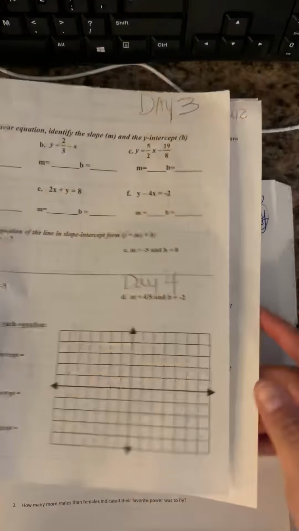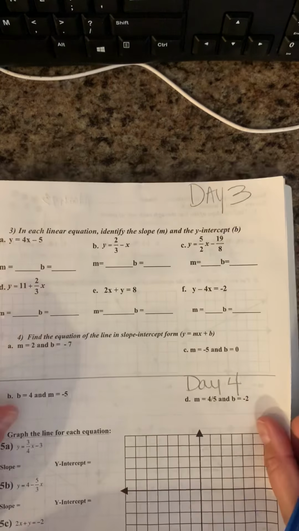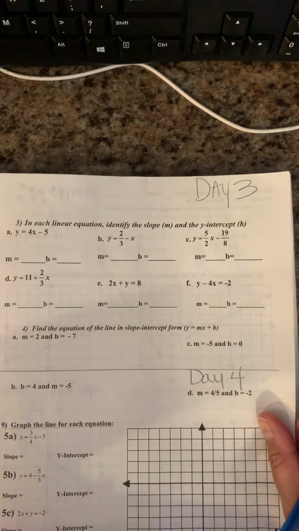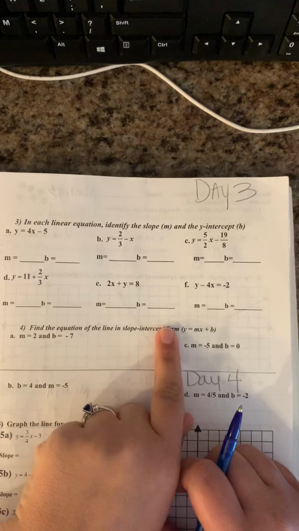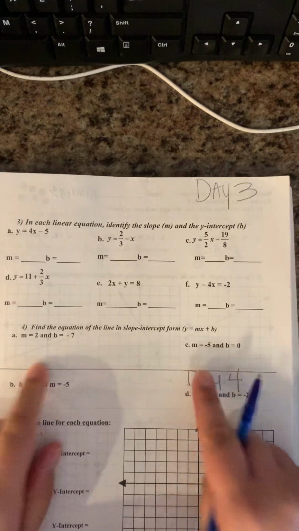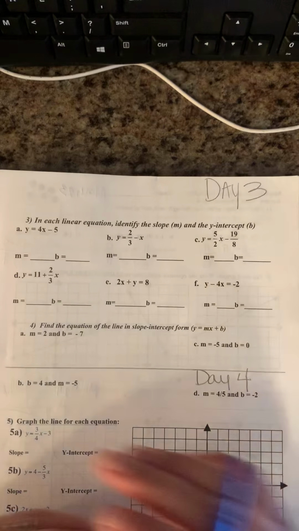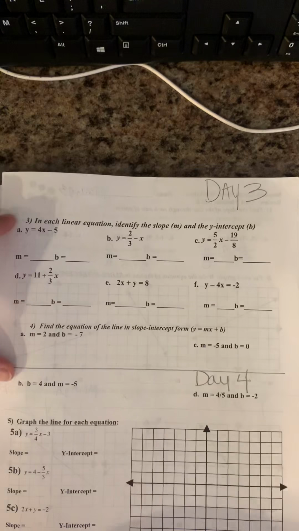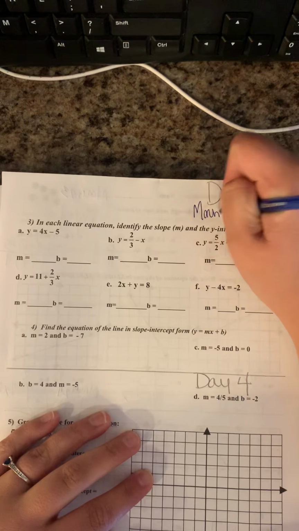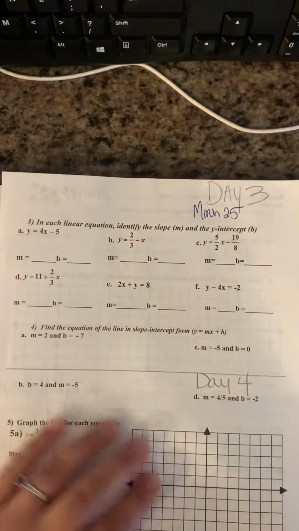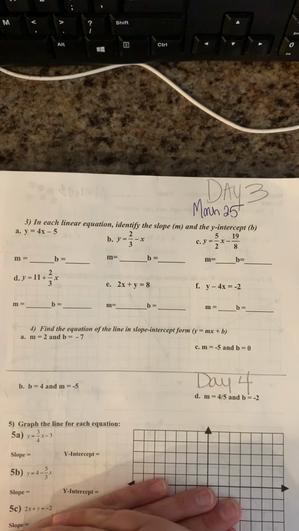So let's look at today's DMR. So today's DMR, you are choosing the slope and y-intercept for each of these, and then you're finding the equation for each of these. So you can freeze your screen and get the problems for today's DMR. So this is March 25th's DMR. I'm putting that right there for you.